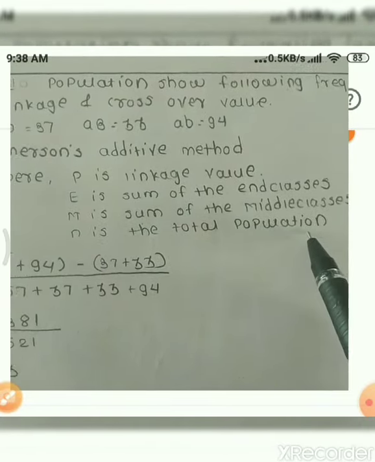Which are those end values? They are 357 and 94. The sum of these two end values represents the value of E. That's why we have written here 357 plus 94.